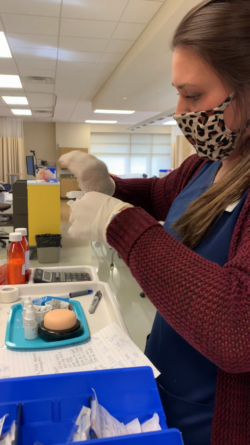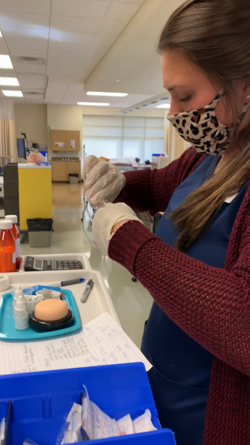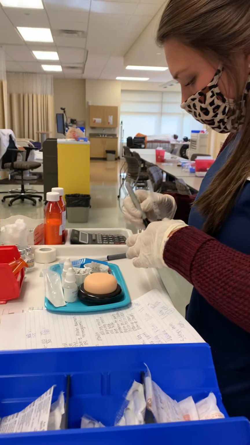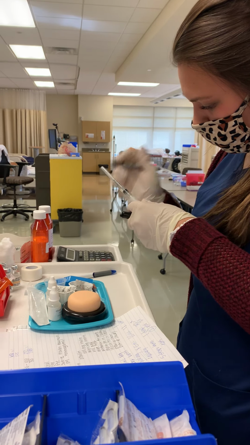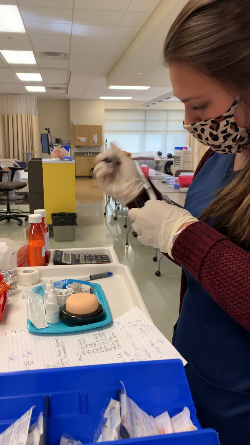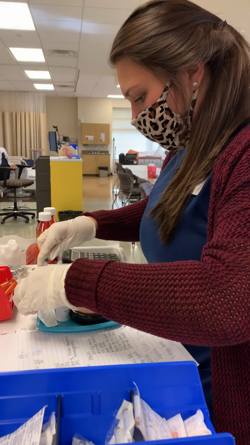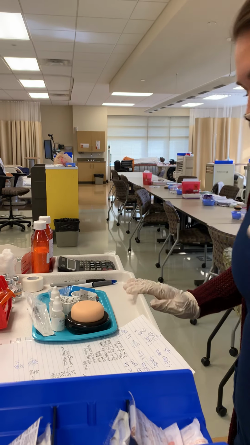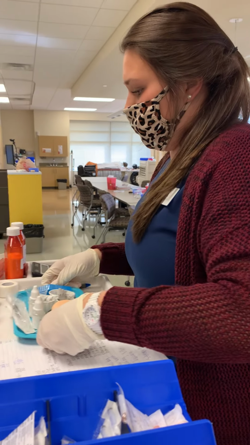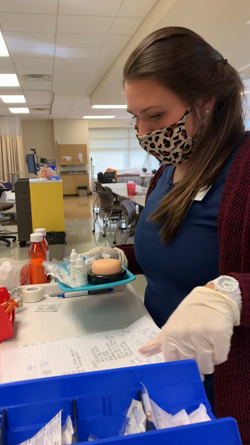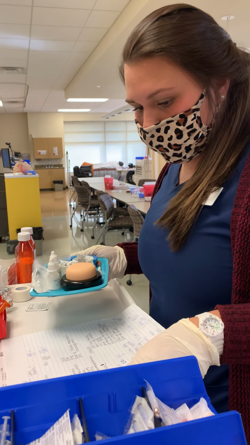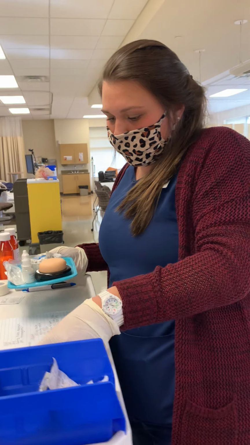This is my IM medication. Alright, so I've done my MAR at my cart. Now I'm going to check my MARs outside of the room.